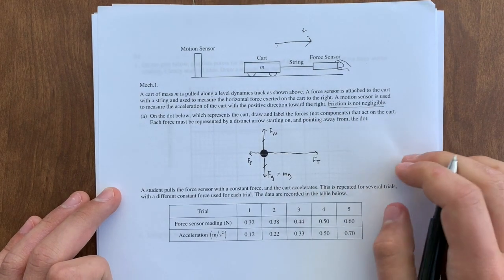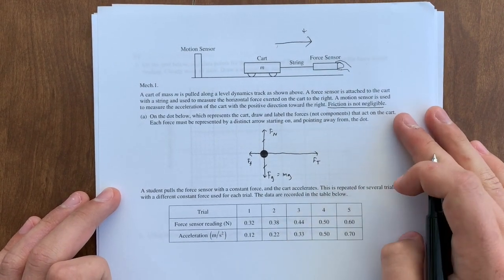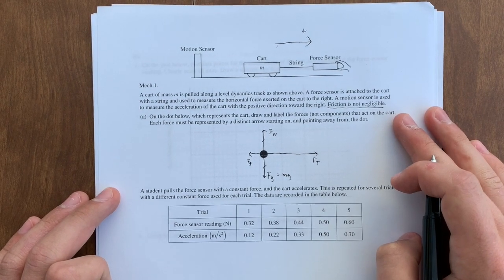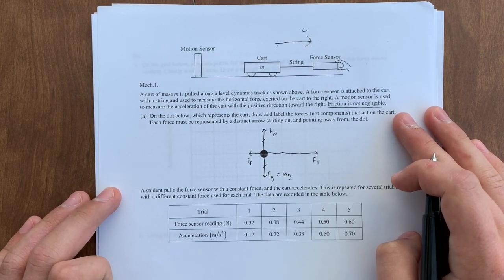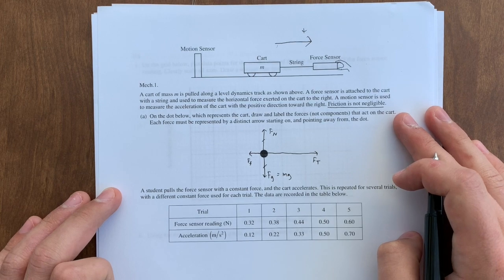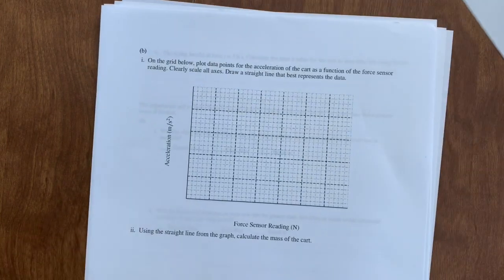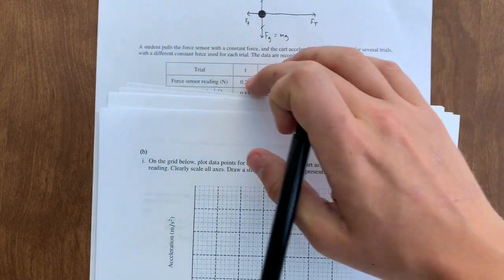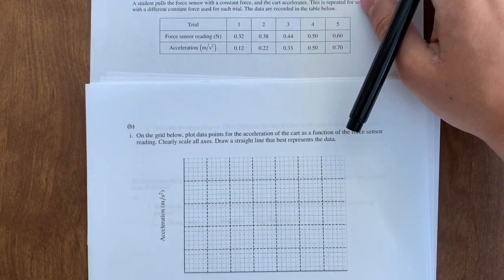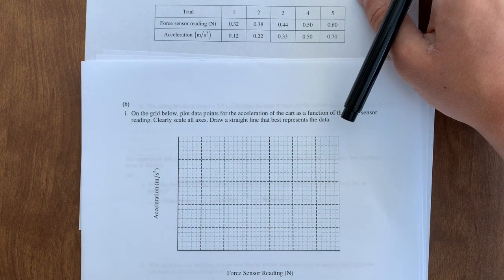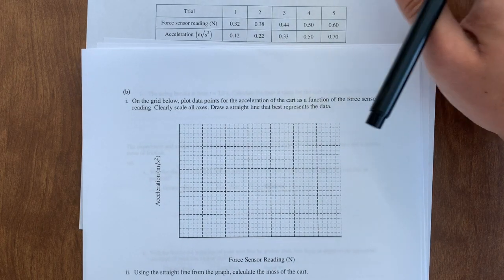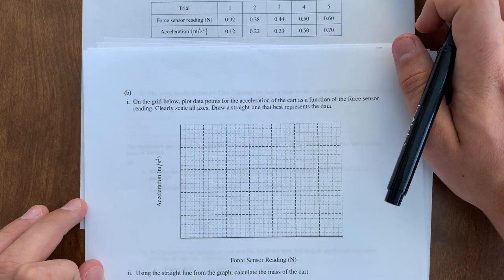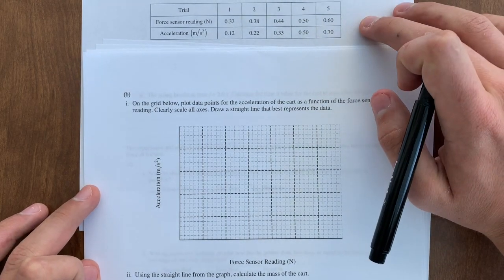A student pulls the force sensor with a constant force and the cart accelerates. This is repeated for several trials with a different constant force used for each trial. The data are recorded in the table below. Now, on the grid below, plot the data points for the acceleration of the cart as a function of the force sensor reading. Clearly scale all axes. Draw a straight line that best represents the data.